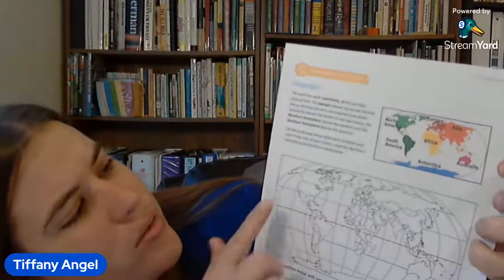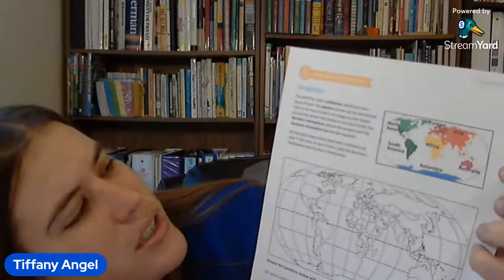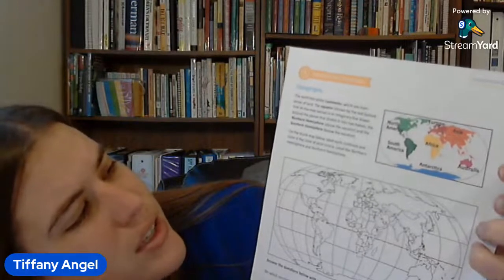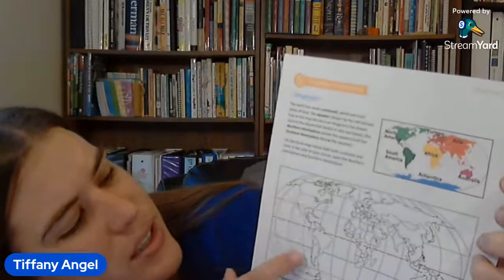On the blank map below, which is this one, label each continent and color it the color of your choice. Label the northern hemisphere and the southern hemisphere. So then I'll give them time for that, and then we'll answer the questions with complete sentences, it says. On which continent do you live? We'll talk about that, and I'll help them write a sentence with that. And then, do you live in the northern or southern hemisphere? I'll help them with that. I live in the whatever hemisphere.